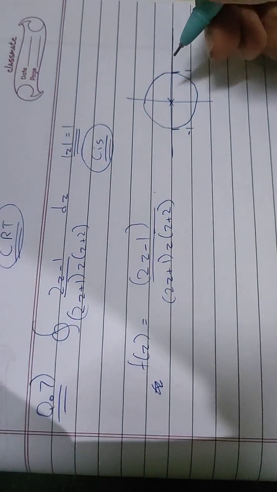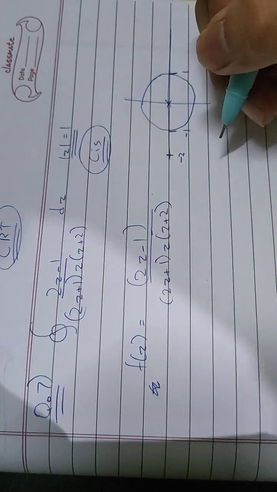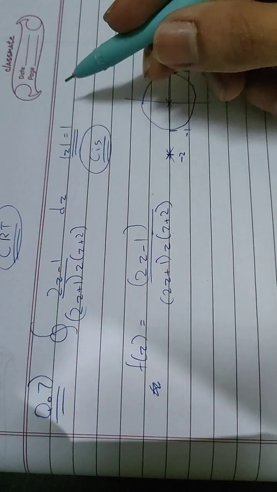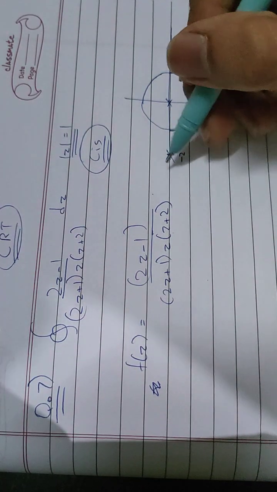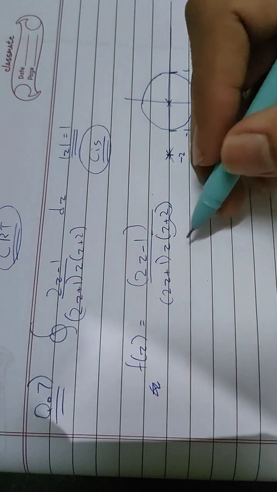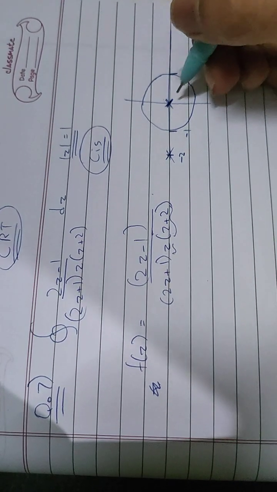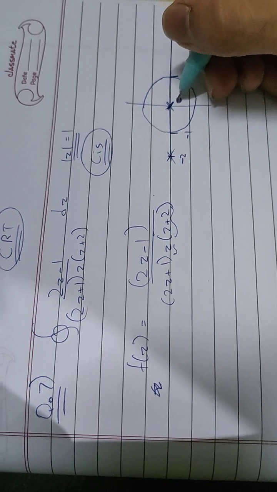Firstly, let's look at z equal to minus 2. If you see this point, it's outside this region. We only consider values inside this region, so we are not bothered by this. Next, z equal to 0 is right in the middle of our circle, so we need to consider this one.